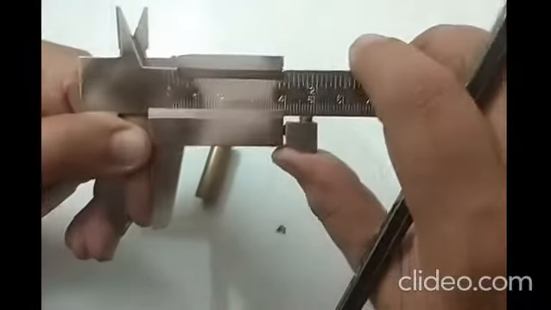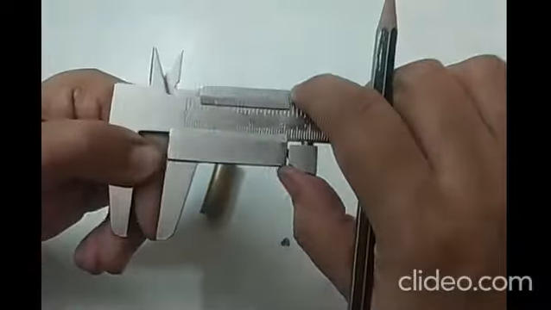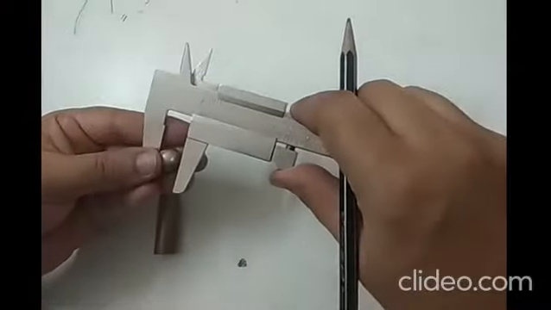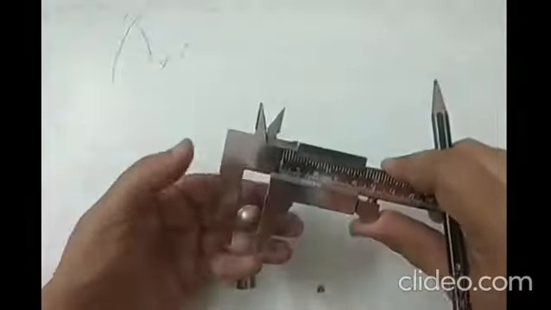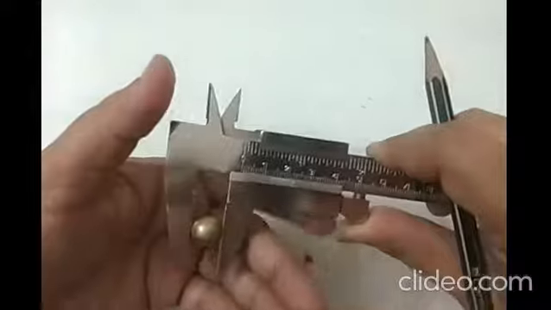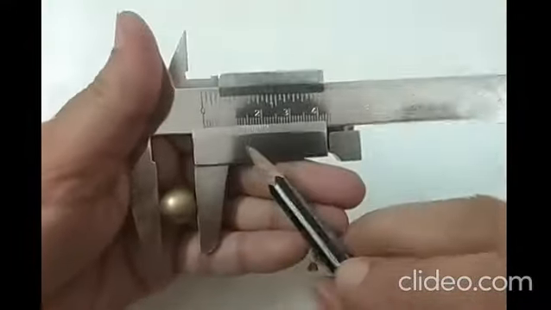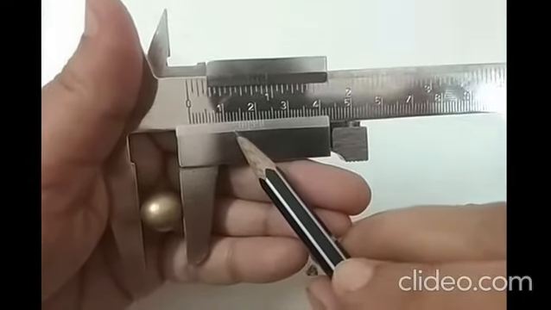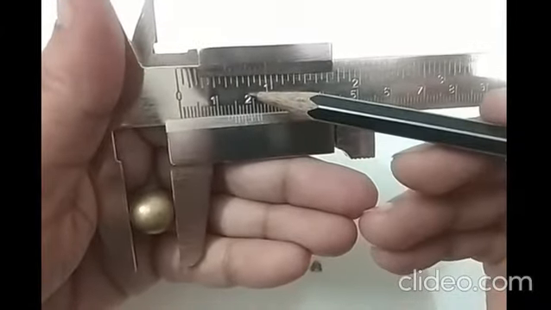Now how will you read the readings here? You keep the object in the jaws for measuring the outer diameter. You will keep the object like this. Hold it in your hands gently and check where the 0 of the vernier scale is coinciding with which value of the main scale.